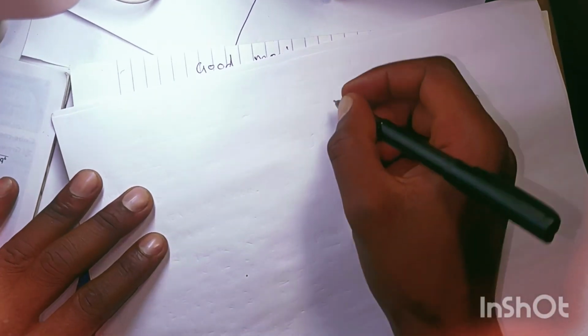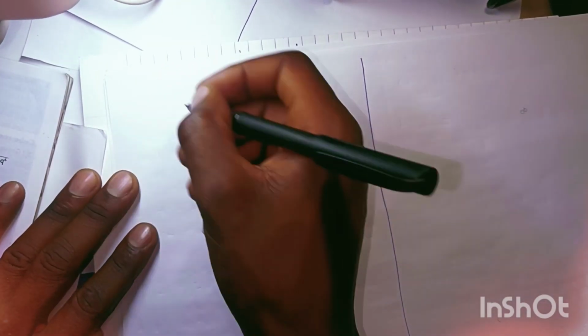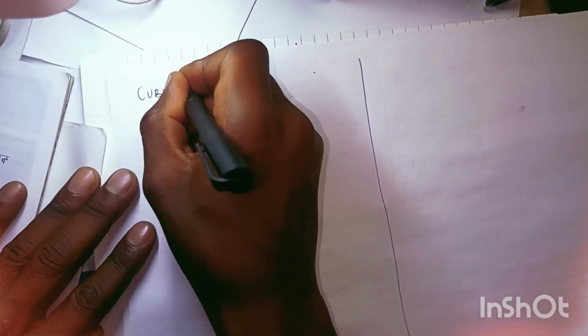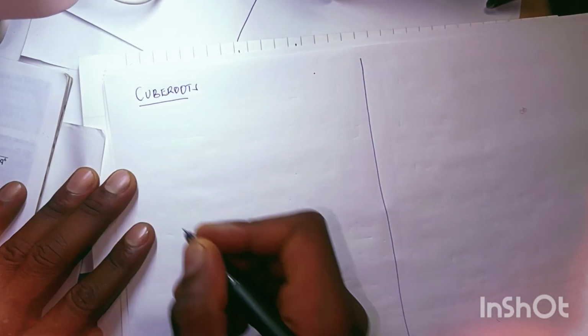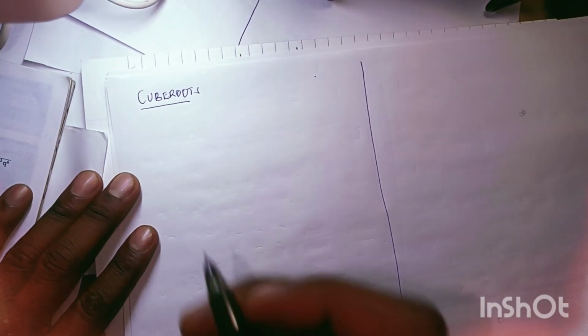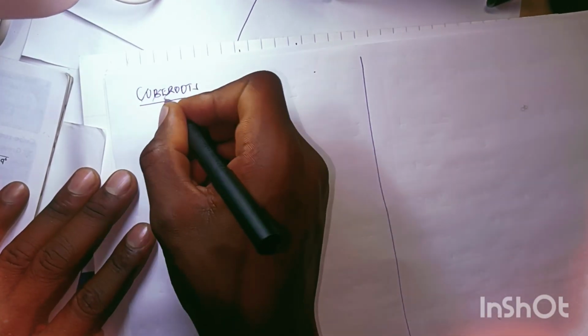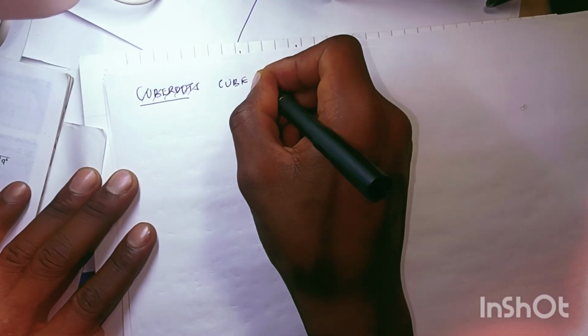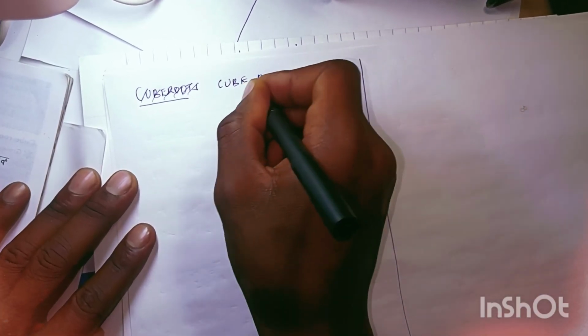Let me just close this one and proceed to the next one. Let me underline this way, then we proceed to cube roots. Let me write here cube root. It's supposed to be written as cube root; you have to separate these two words.